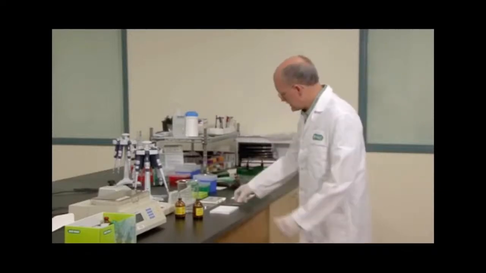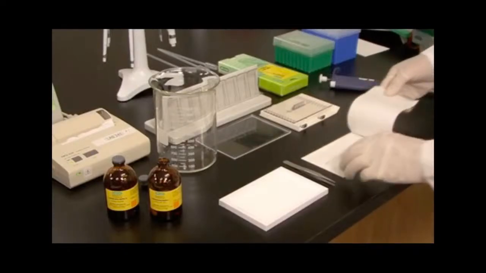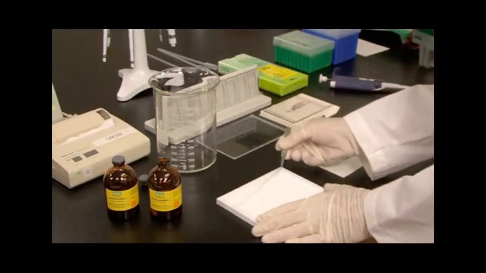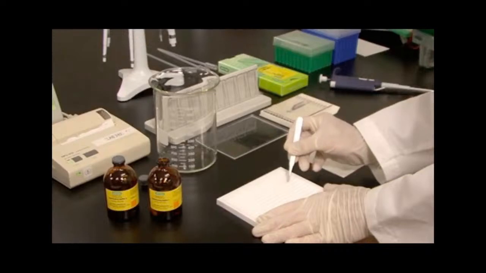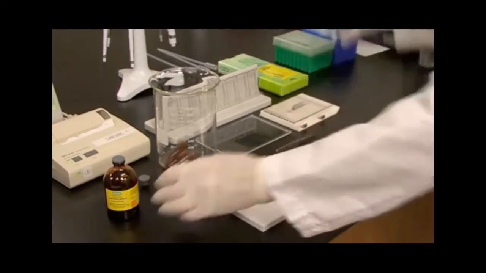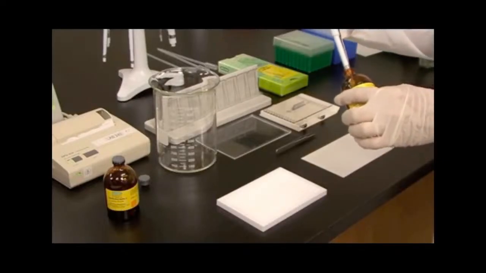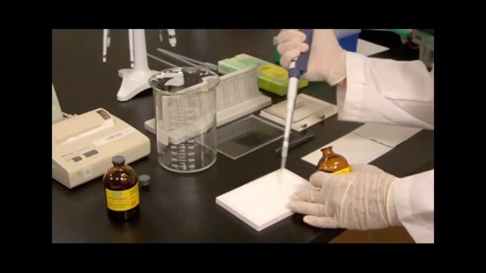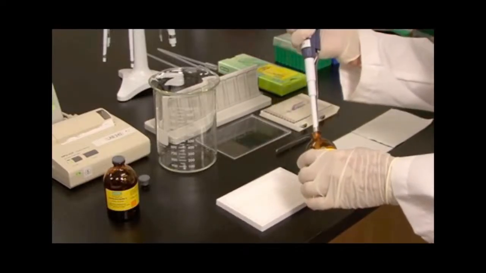The next step is to equilibrate the strips. I prepared buffers from the Ready Prep 2D starter kit as instructed in the manual. Remove the wet filter paper from the top of the IPG strip. Place the IPG strip into a lane, gel side up, of the rehydration tray. Add 2 milliliters of equilibration buffer number 1 to each lane of the rehydration tray that you have a strip.